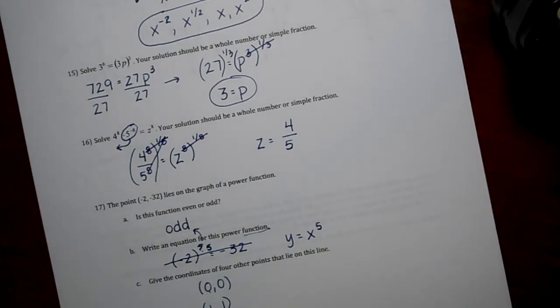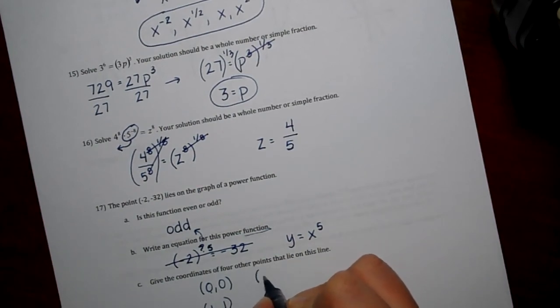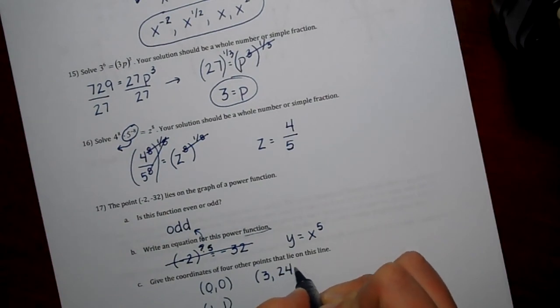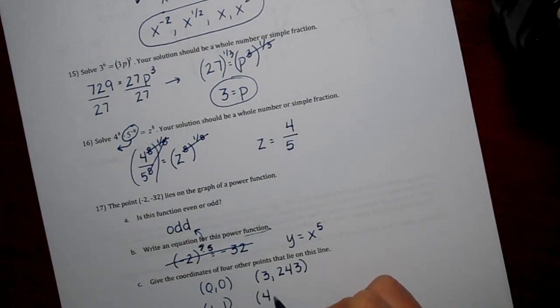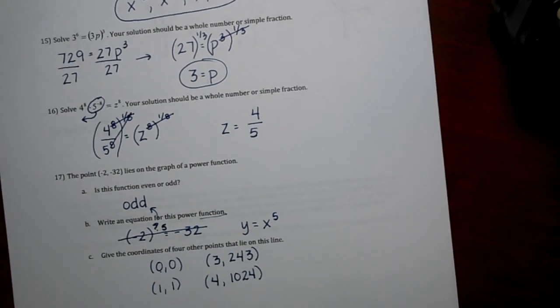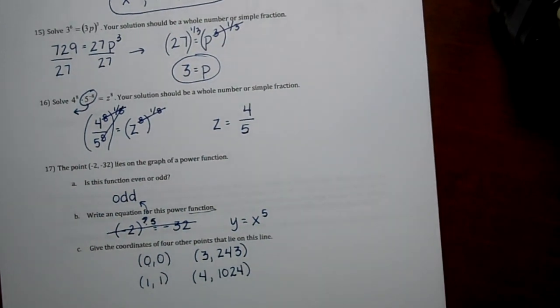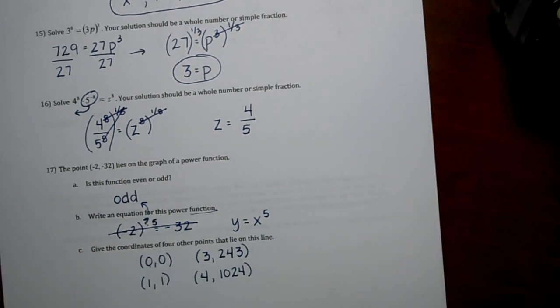3 to the power of 5 is 243. So I would write 3, because that's what I put in for x, and then 243, because that's what I got out for y. And then maybe I'll try 4. So 4 to the power of 5 gives me 1024. So I would say 4, 1024. There are lots of different answers because you could pick anything you wanted for x and plug it in and then turn it into a coordinate. But that 0, 0, and 1, 1, those are really easy answers to come up with. So save yourself some work and start with those 2, and then just work to find the other 2.